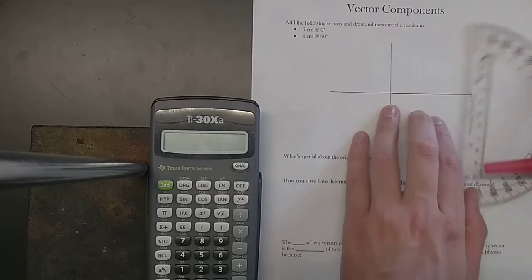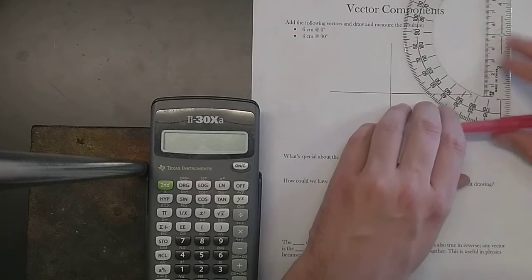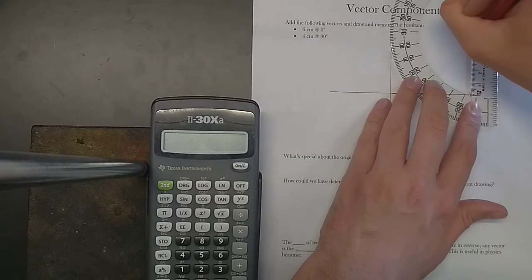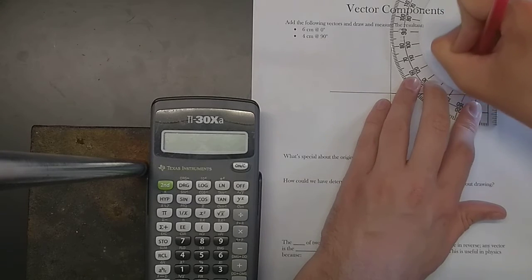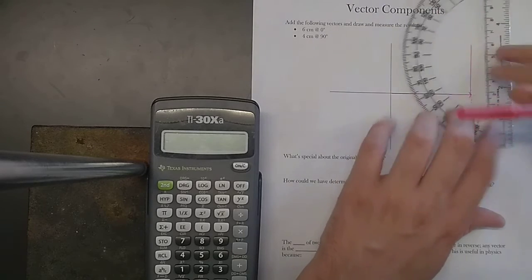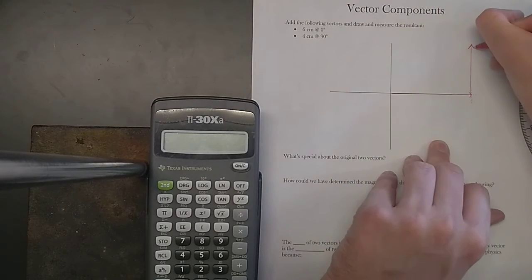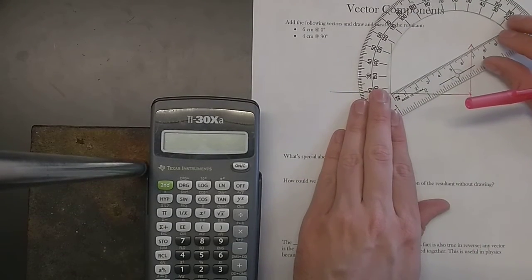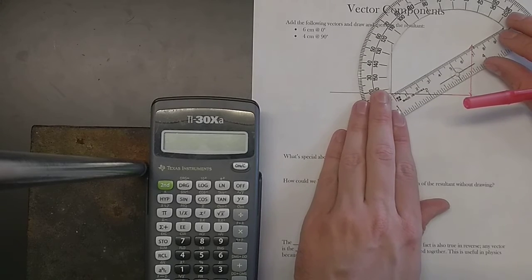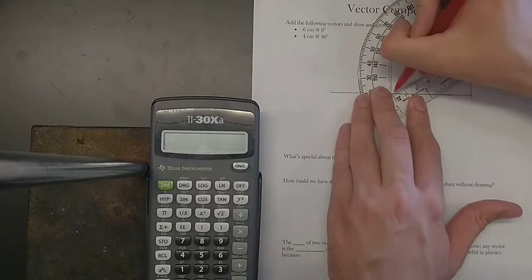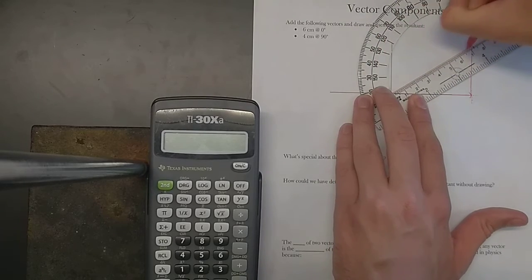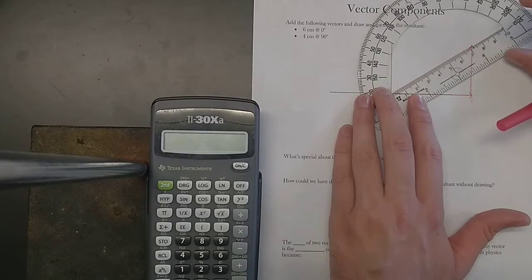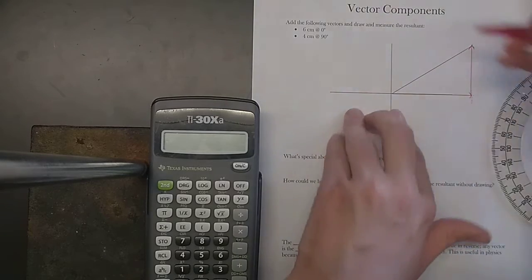That's fine. And then 4 centimeters at 90 degrees, which basically means we're just going to draw more or less straight up. Okay, so we go here. There we go. And the resultant is drawn from the beginning of the first vector at the origin to the end of the last vector. I'll put an arrowhead on that in a second. Looks like it's about 7.2, 7.3 centimeters or so.